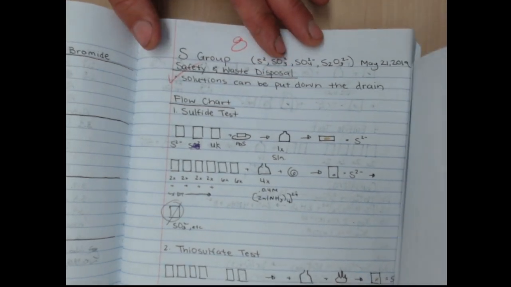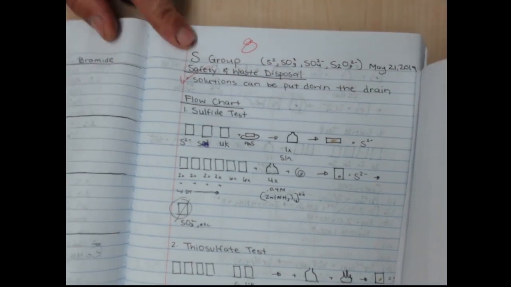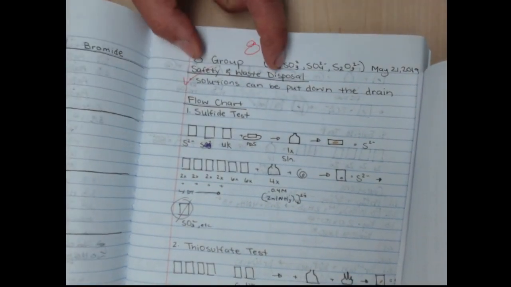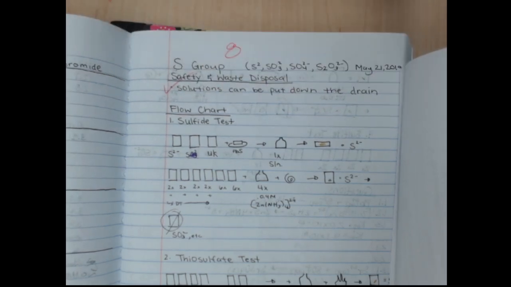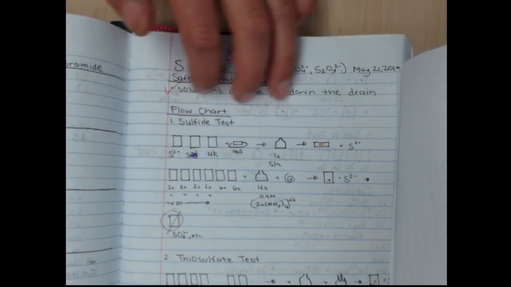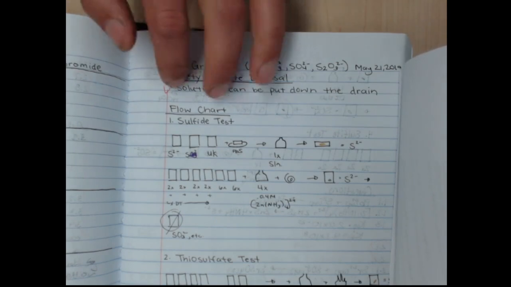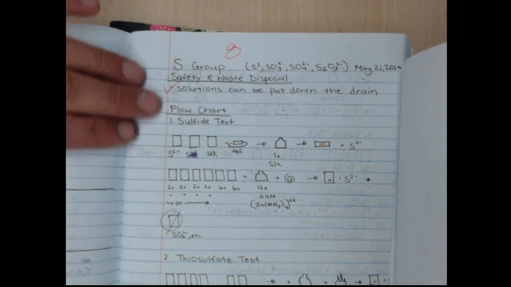So if you've read the syllabus, you know that you always start with safety and waste at the top. So in this one, all the solutions could go down the drain. There were no special safety notes. But we should have a couple safety notes up there.